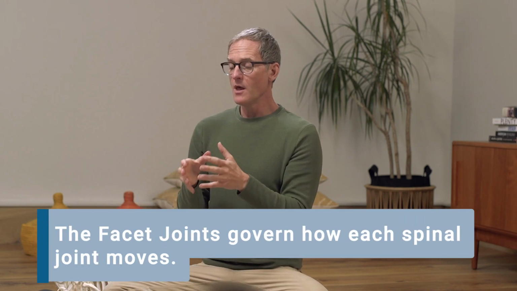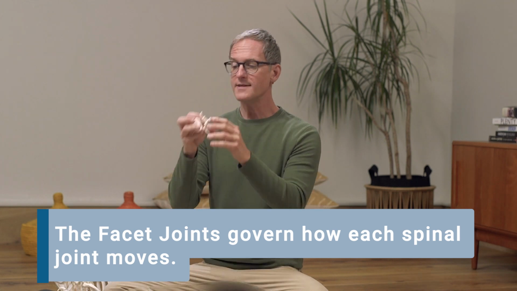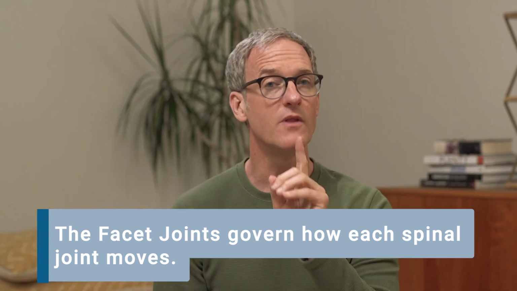Now, what we want to take away from this, everybody, is the facet joints govern how and to what degree that joint can move. What we know from the orientation of the facet joints in the lumbar spine, and this is really important, is that they are more vertically oriented, and the nature of this decreases the potential for rotation.